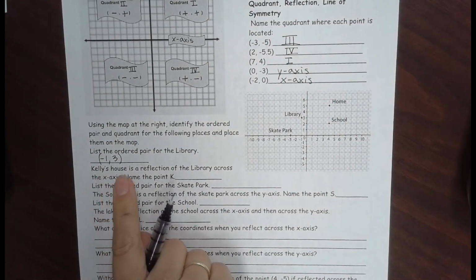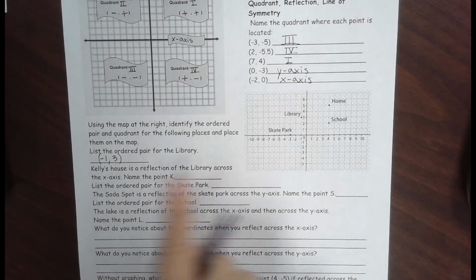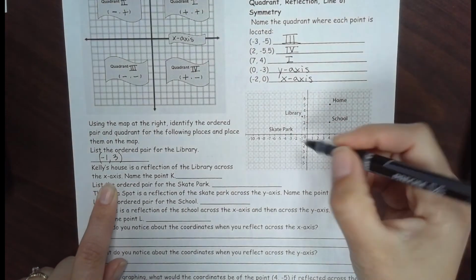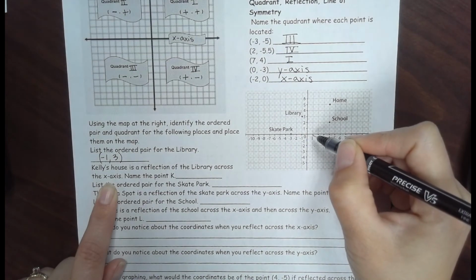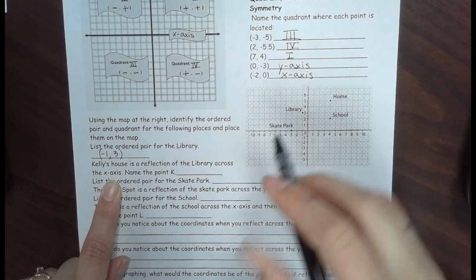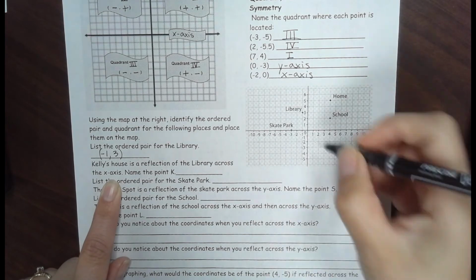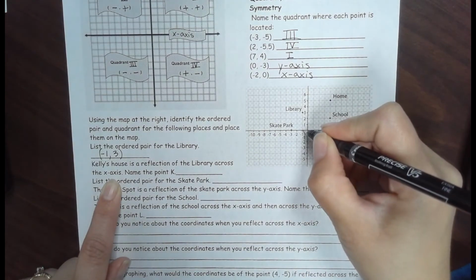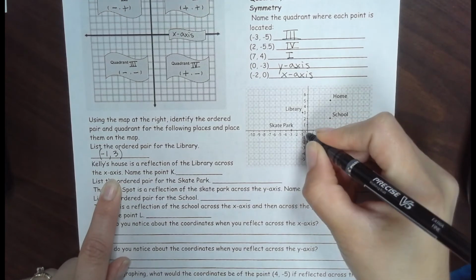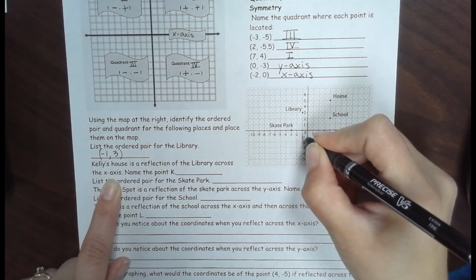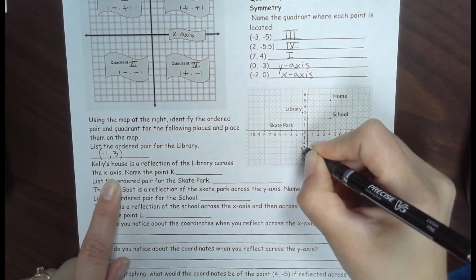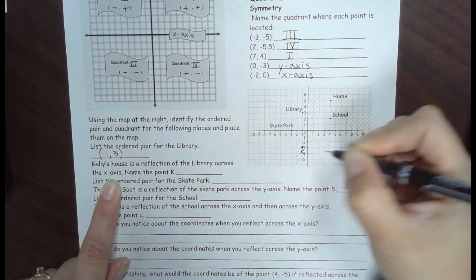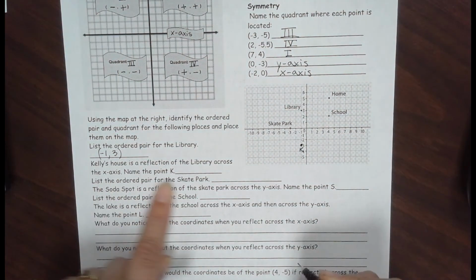Now it says, Kelly's house is a reflection of the library across the x-axis. Okay, remember the definition for a reflection? It's the same distance away from your line of symmetry, but in the opposite direction. So Kelly's house would be 1, 2, 3 units away from the x-axis, but in the opposite direction. So I'm going to go from here, and I'm going to go 3 in the opposite direction. So 1, 2, 3. Make a dot right here. Name that point K. That's where Kelly's house is located.